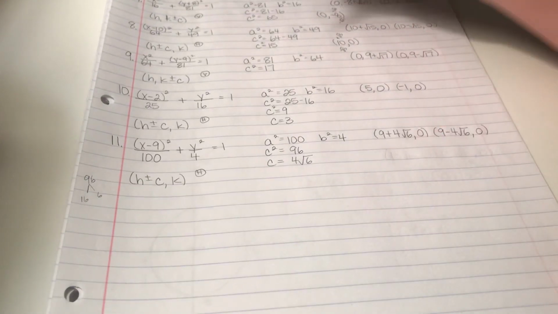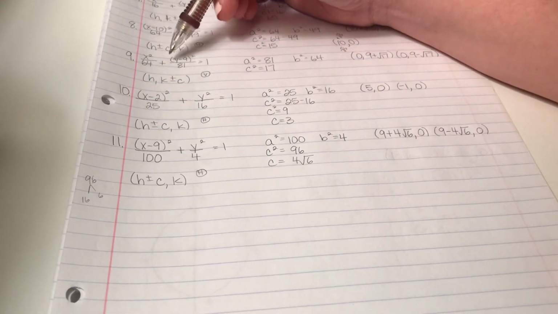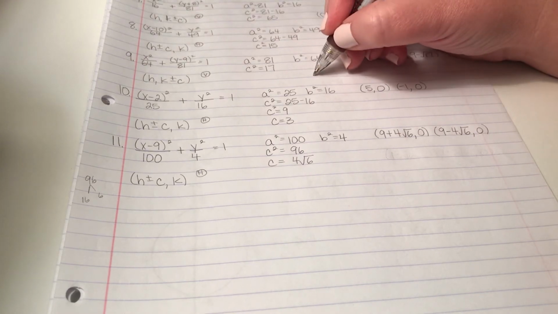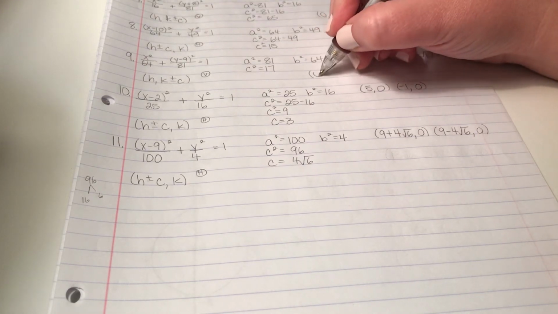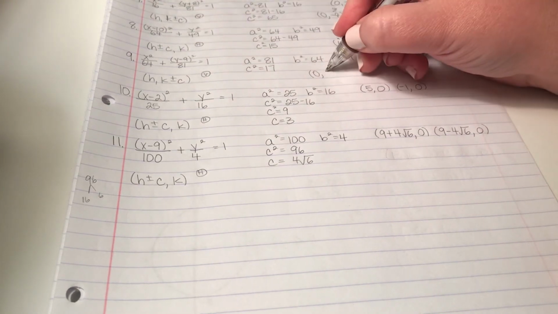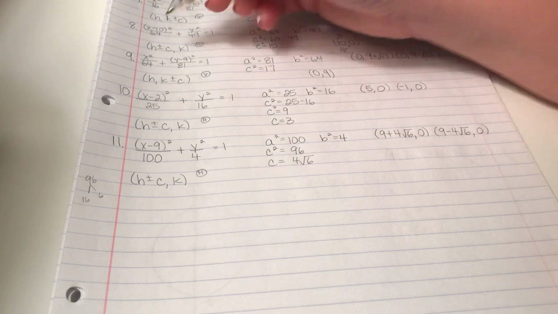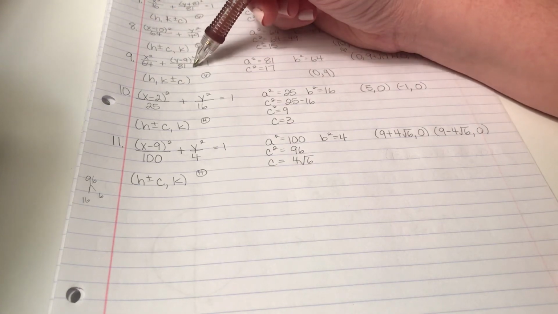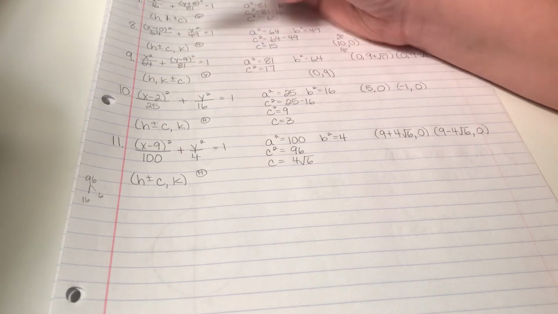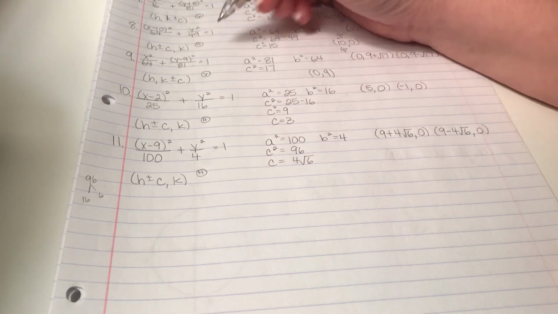All right, number 9. X squared over 64 plus y minus 9 squared. Our center of our ellipse here, there's nothing with that x, so it's 0. And then minus 9 becomes positive 9. Our biggest number is under y, so it's vertical. So we'll be adding and subtracting our c value to our y.